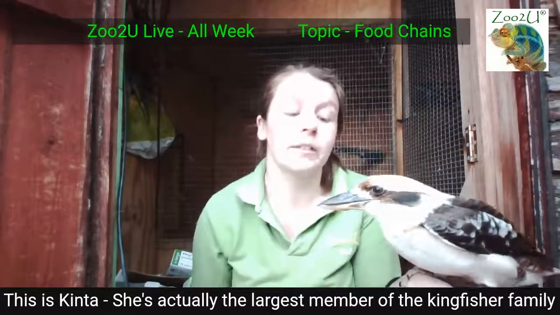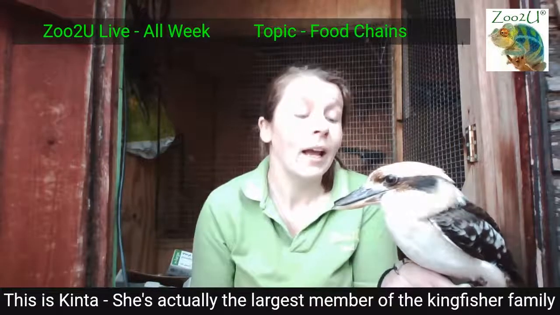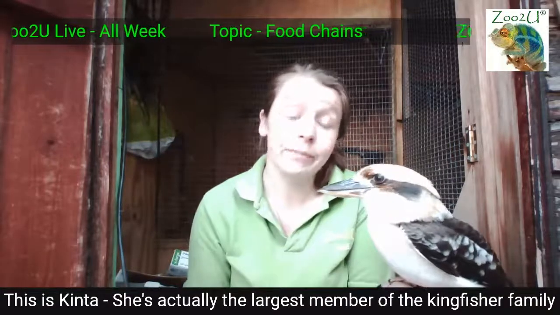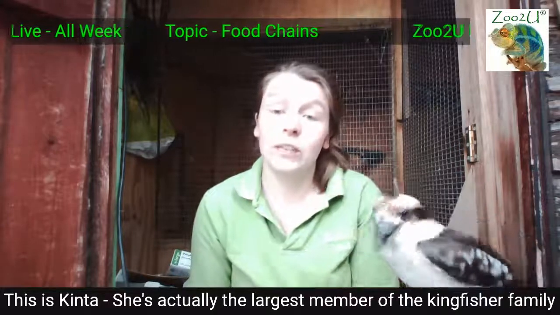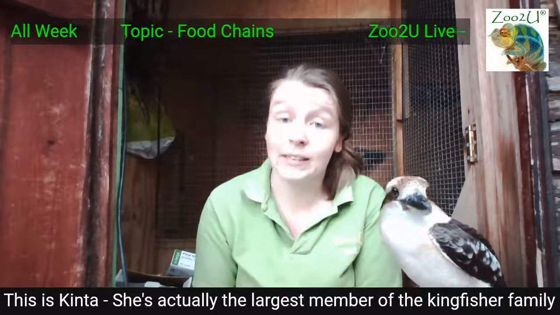Okay, so when kookaburras fight, they use this very big beak of theirs. This beak is very sharp and very pointy, and they will grab each other's wings with them. They will fight with their beaks and attack them.